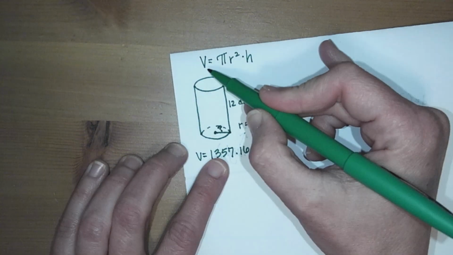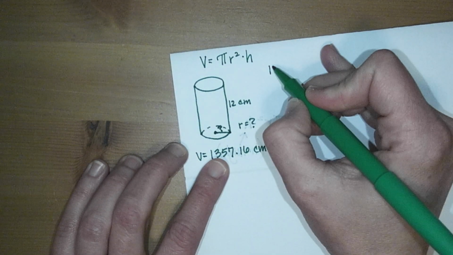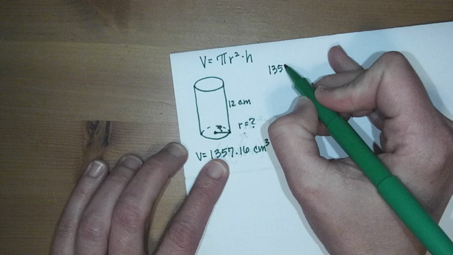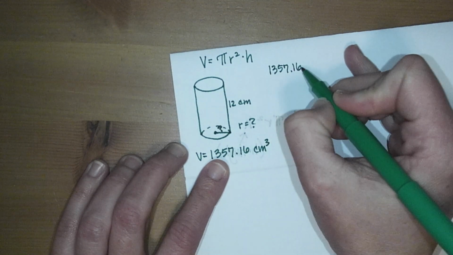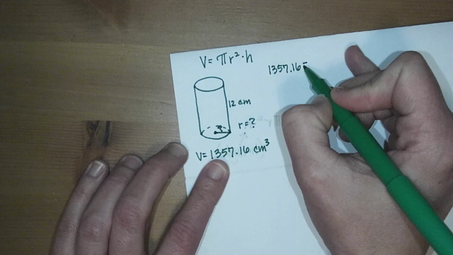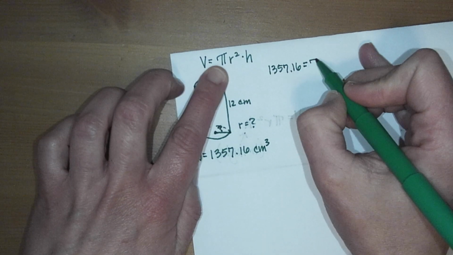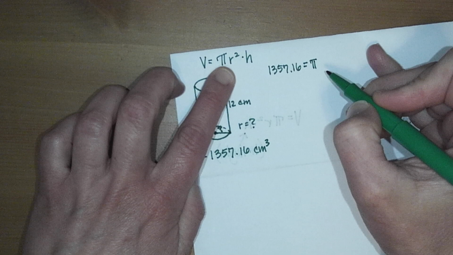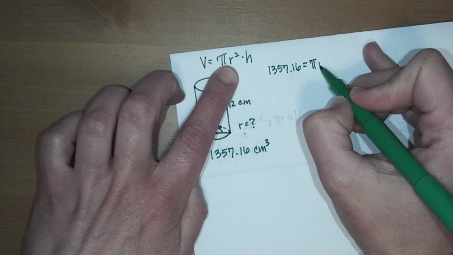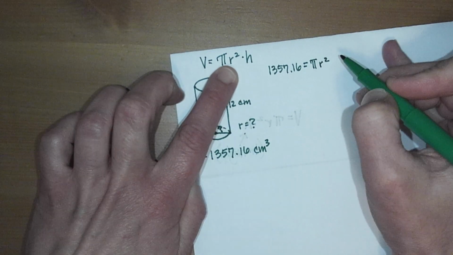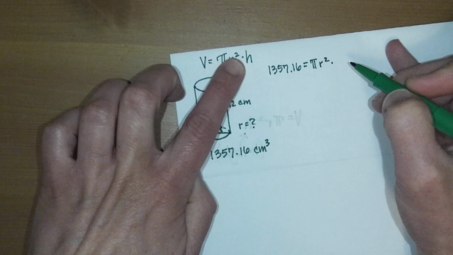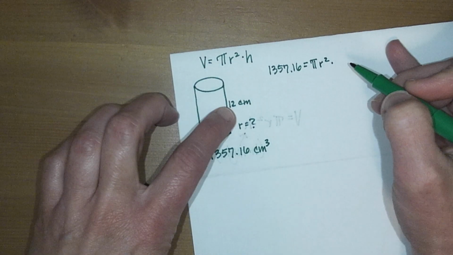So starting with volume, we have 1,357.16 equals pi stays pi. And we don't know what r is, so r squared is going to stay as an r squared. And then we're going to multiply that by the height, which we do know. The height is 12 centimeters.